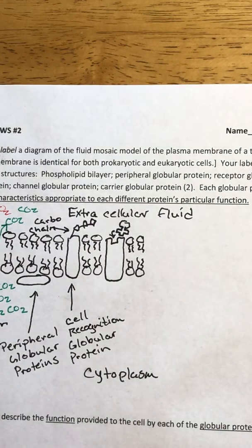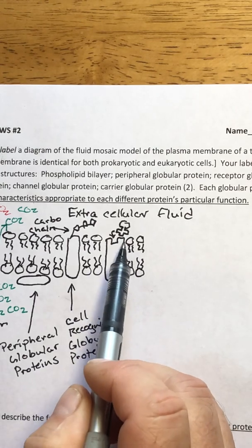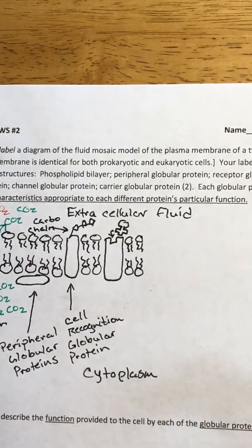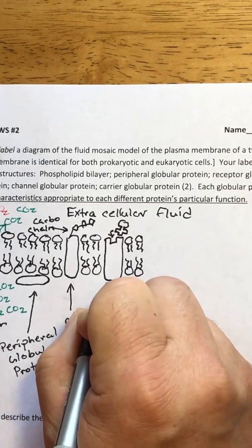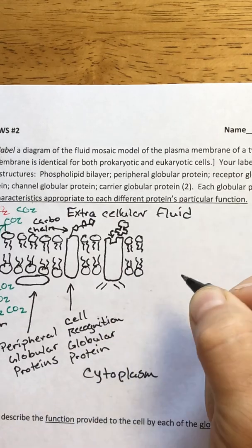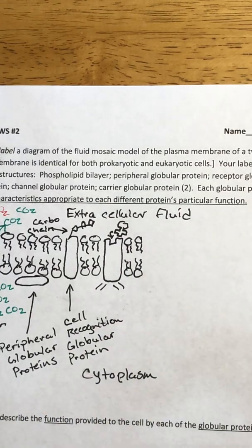Some of you may know people who have trouble balancing their glucose levels because they don't produce insulin, or the insulin isn't recognized by the cell. And so this would be an example of like a binding site for insulin, or maybe like adrenaline. And what that does when that hormone or enzyme attaches to that binding site, it turns on or sends a chemical signal to the cell to perform a specific function. Take up glucose, start to make more ATP for energy.